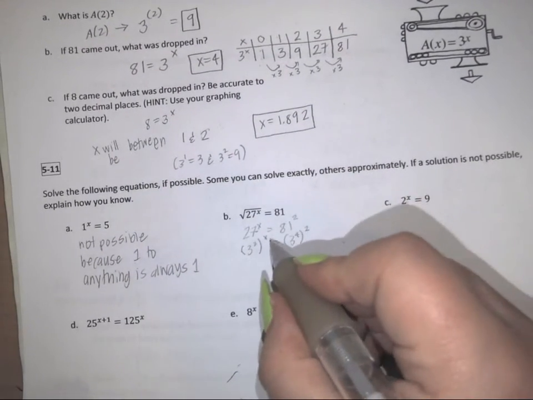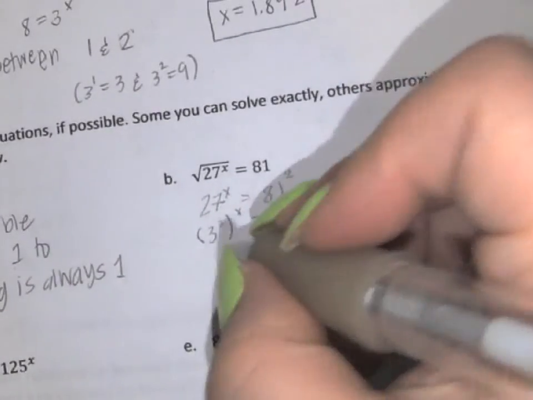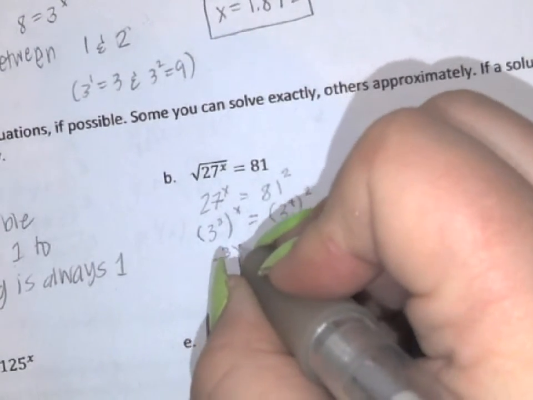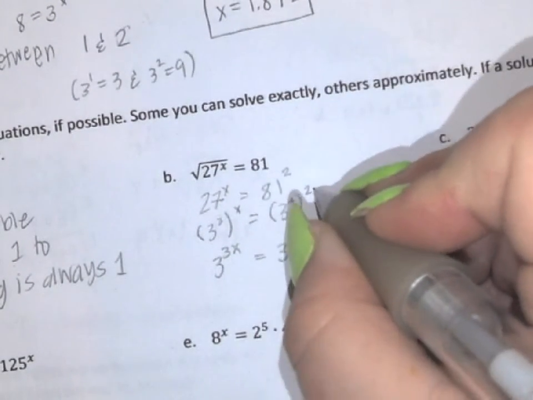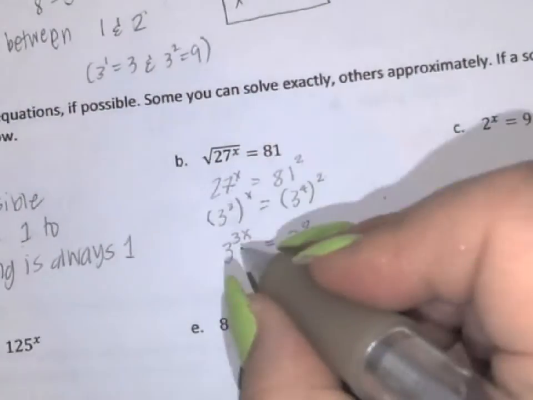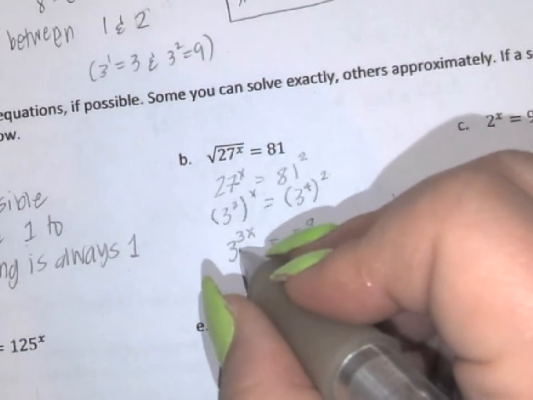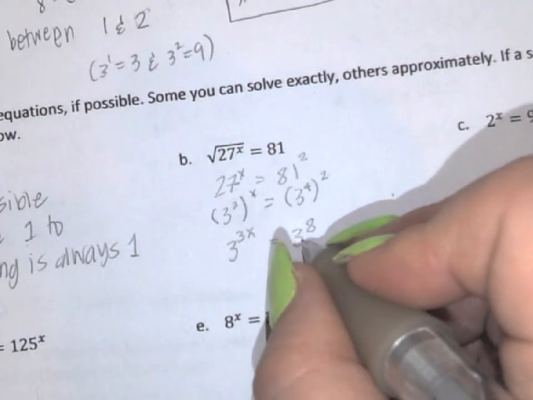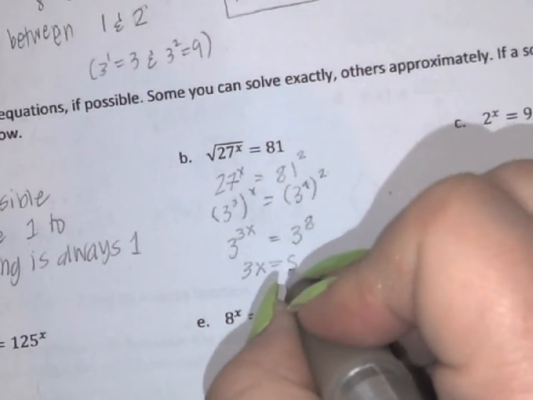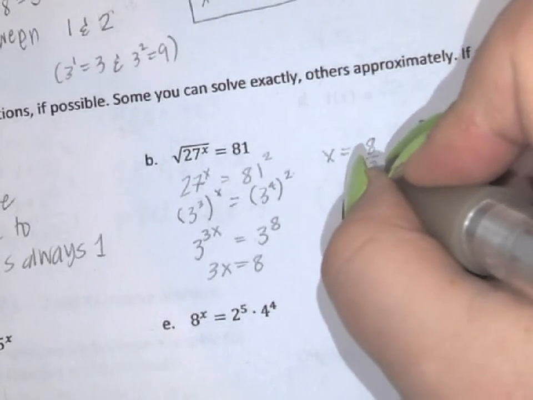Remember, when you have a power to a power, you multiply the exponents: 3 to the 3x equals 3 to the 4. Now they have the same base, so you can set their exponents equal to each other, because if 3 to something equals 3 to something, those somethings must be equal. So 3x equals 4, so x equals 4/3.